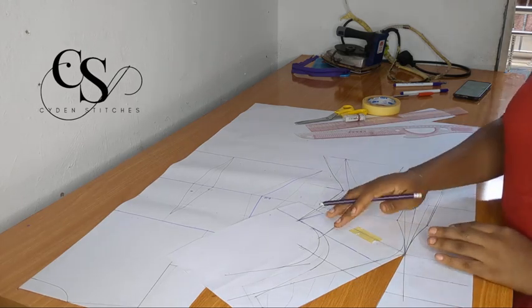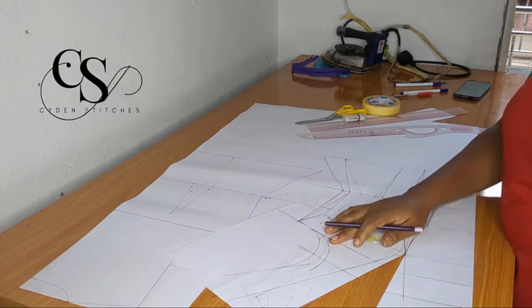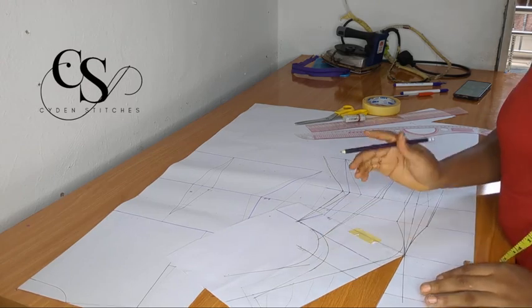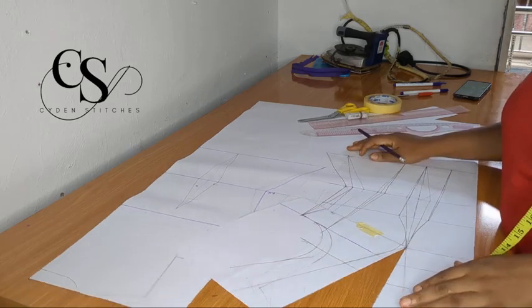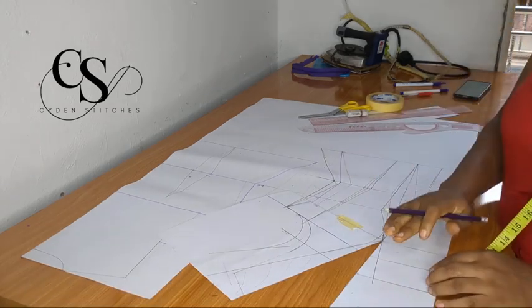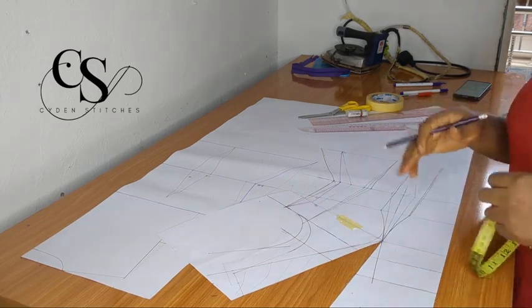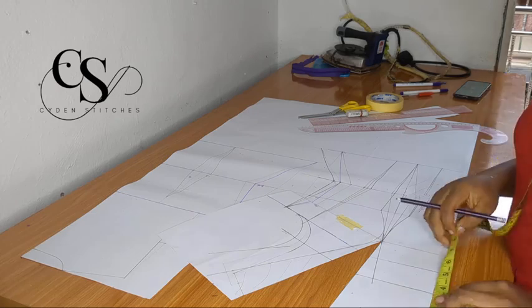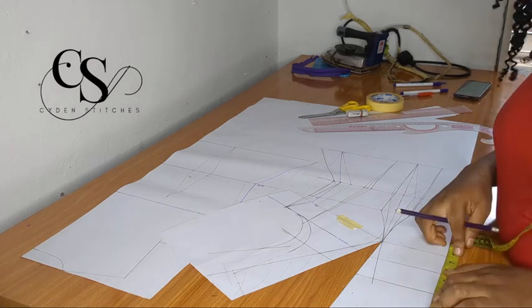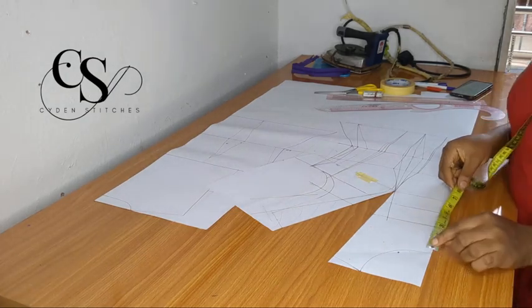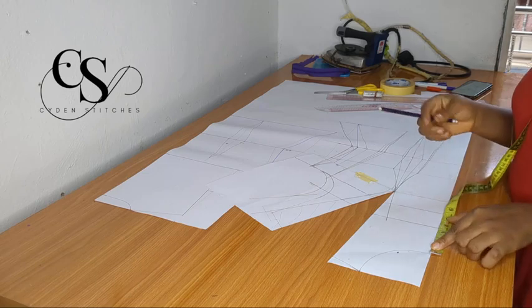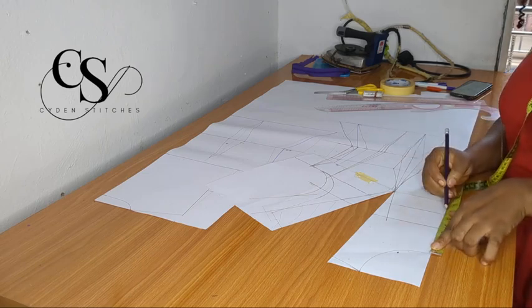So now we are going to draw the funnel part of this part. But first of all, we are going to draw the neckline. So for this, I'll be using the sweetheart neckline for the upper part. So I'll measure my cleavage depth. For the cleavage depth, I'll be using 6. So from the neckline, from the neck depth, you measure the cleavage depth. For me, I'll be using 6.